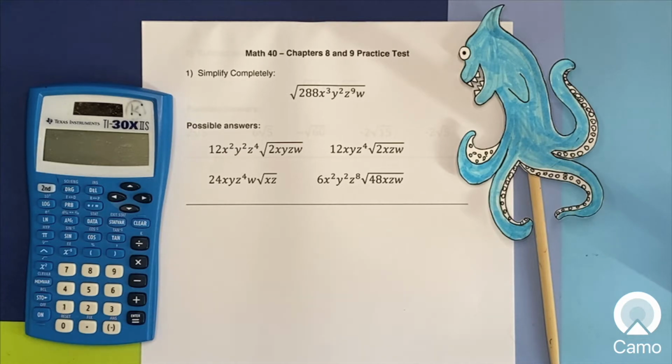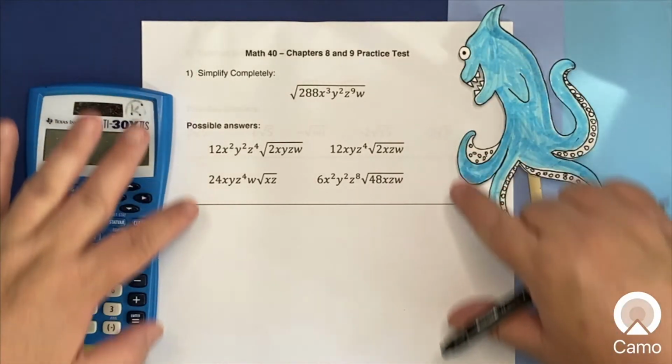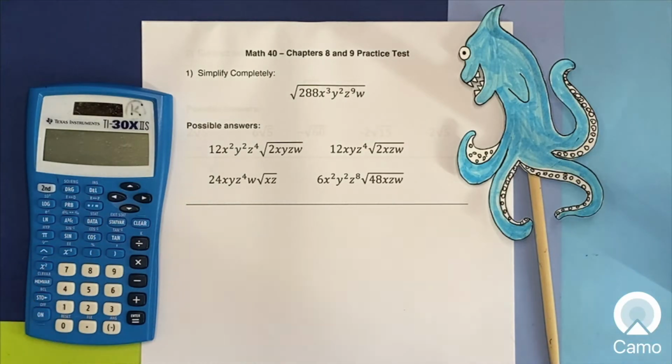Woohoo! We're here with Math 40, and this is the chapters 8 and 9 practice test. There are 5 problems on this test, and I've asked Sharktopus to come along to help us out. You'll probably want a calculator as well. And again, I've written it out on a PDF.